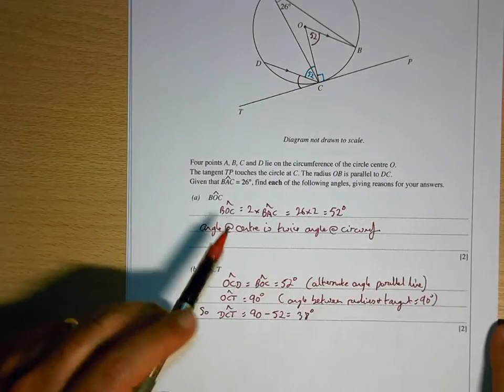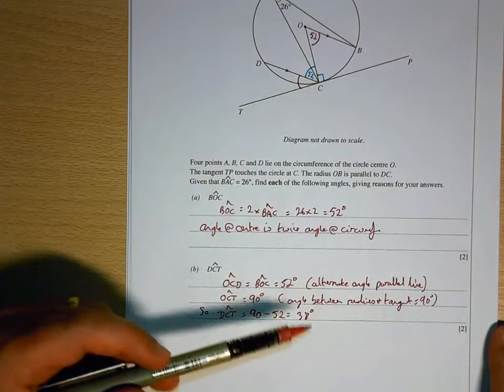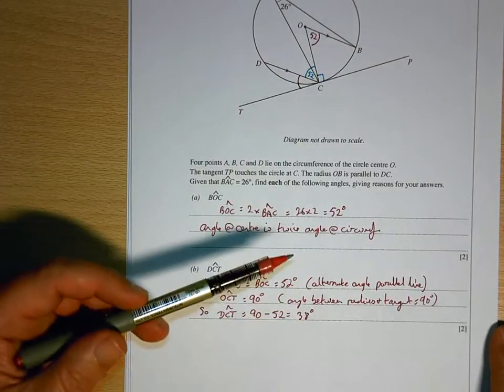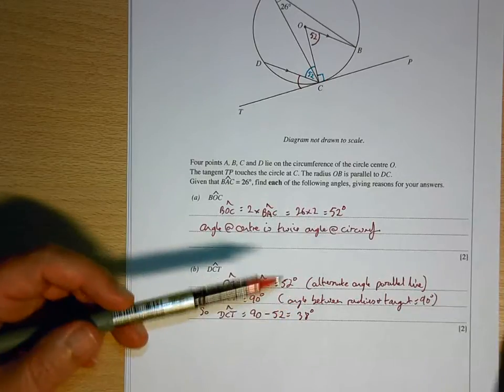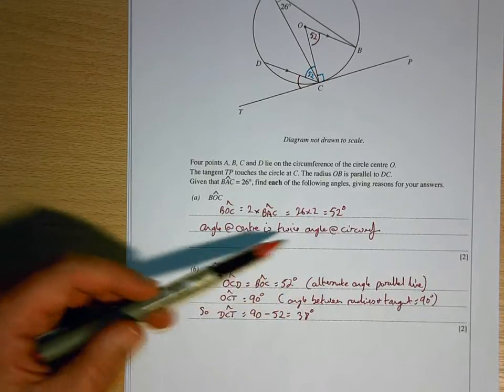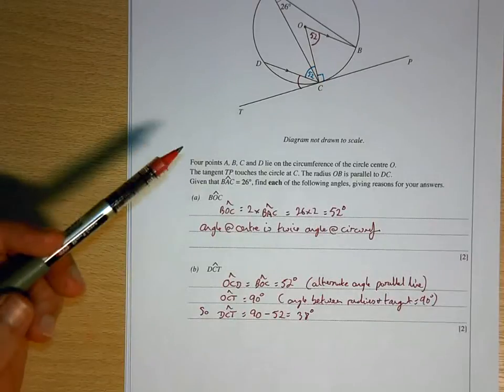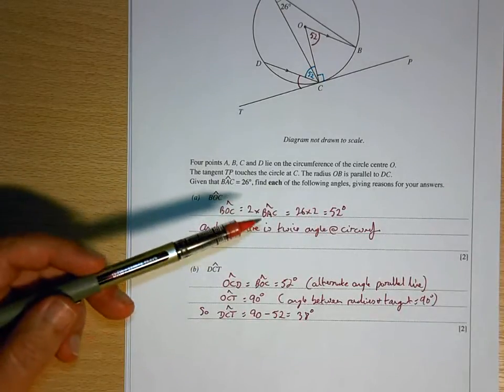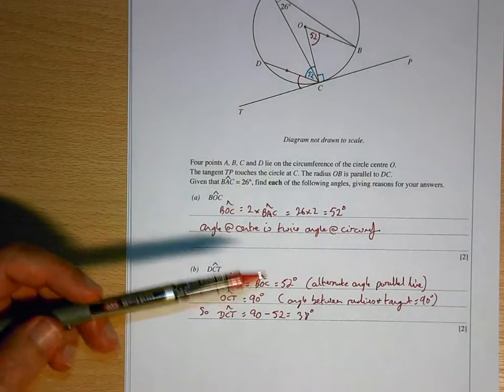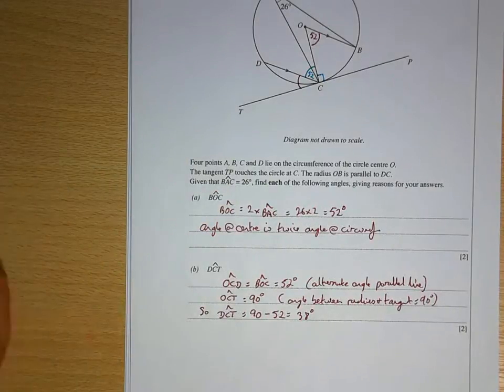Now, if you'd just written down 52 and 38, you would still get 2 out of the 4 marks. Okay, so don't think, oh, I can never remember that, therefore there's no point trying. At least half the marks are going to be for the actual angles that you've established.